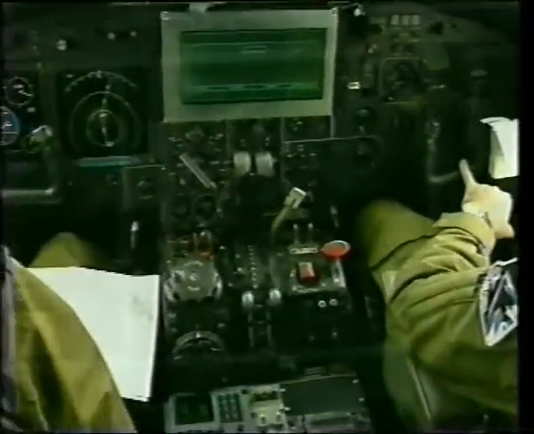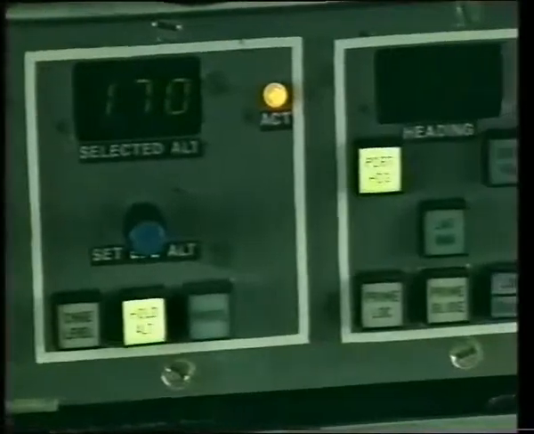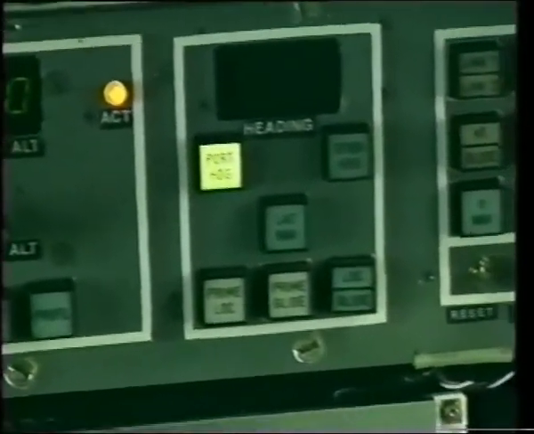Once at flight level 170, another instruction is given to continue to flight level 230. So let's see the sequence of events again.